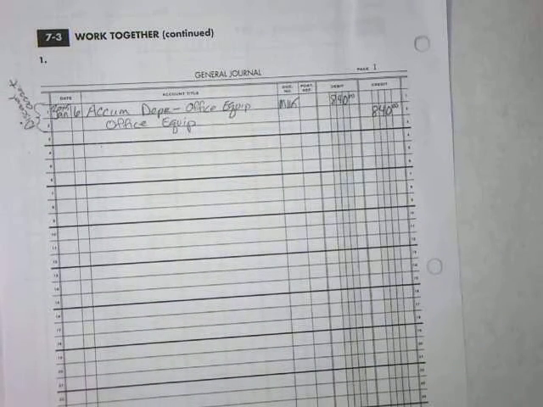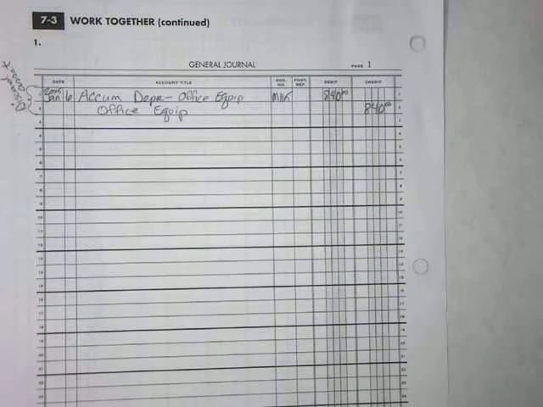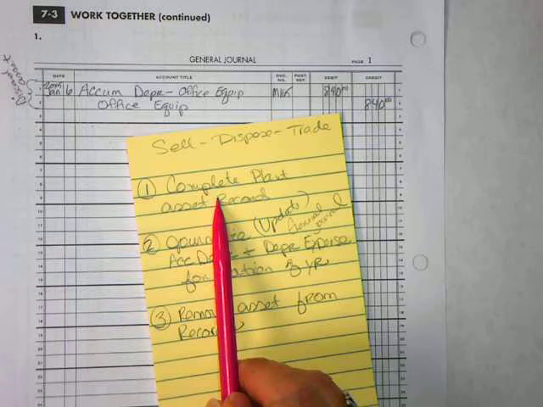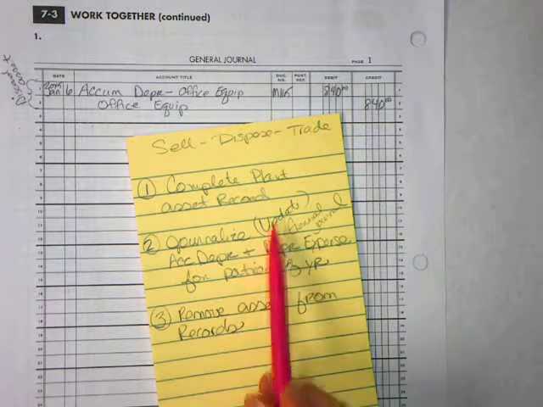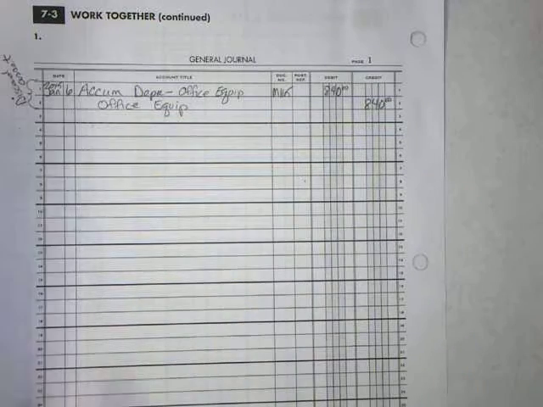All right. The next transaction, March 29th, we received cash for the sale of a conveyor table. We received $500. Okay, so this time we're selling something, and it's the conveyor table. So let's grab our plant asset record for the conveyor table. Okay, so number 1, complete the plant asset record. We're going to update the depreciation on the plant asset record, and then we'll journalize it.